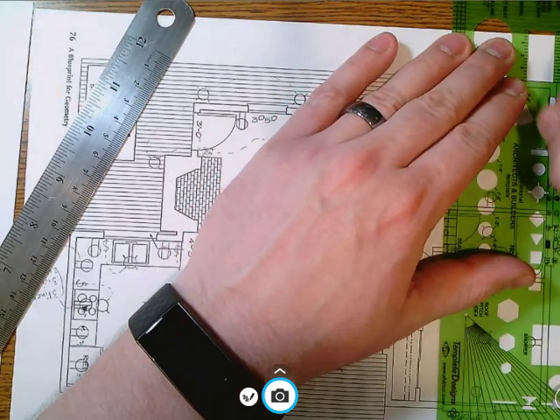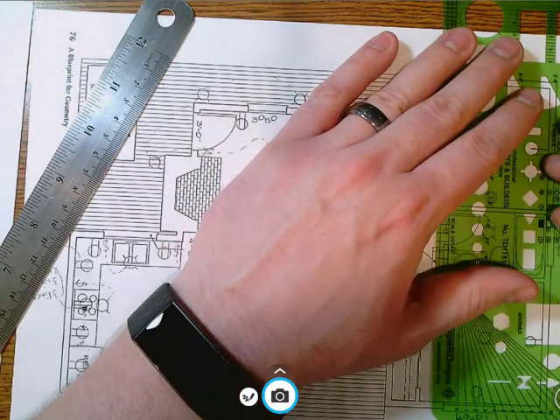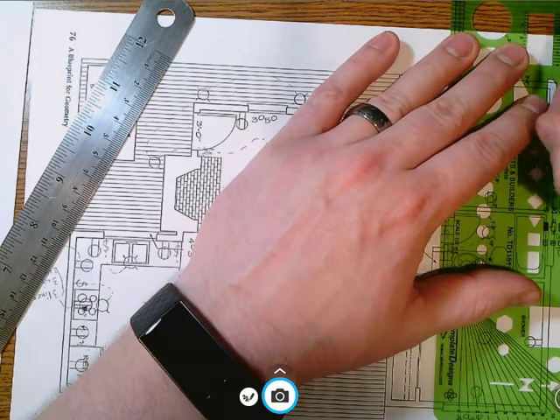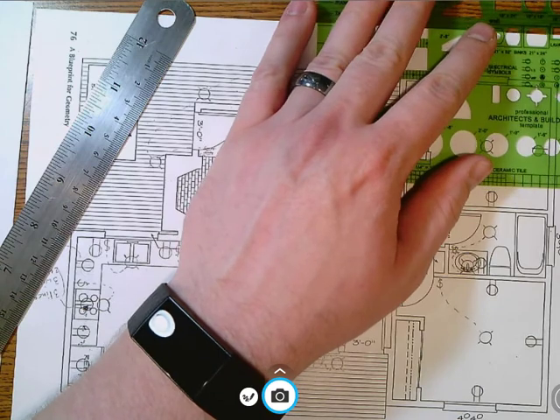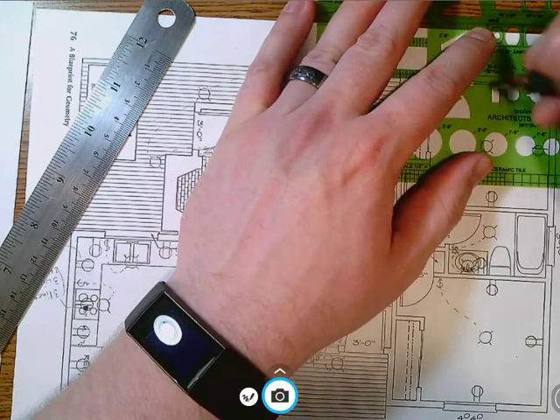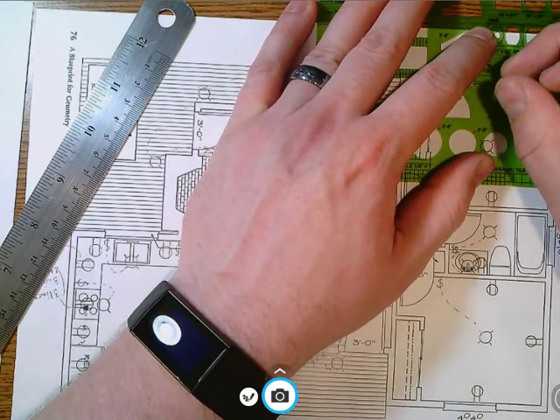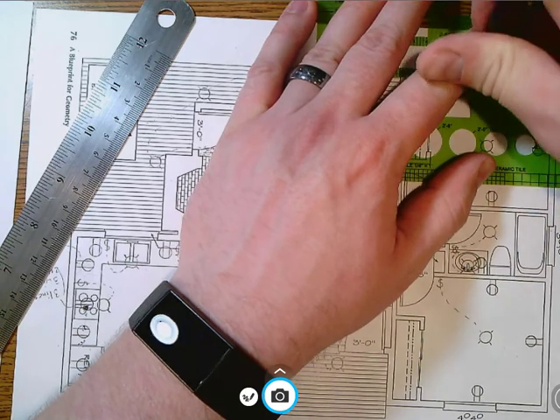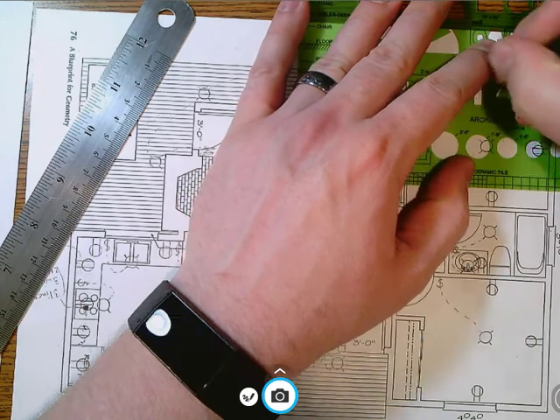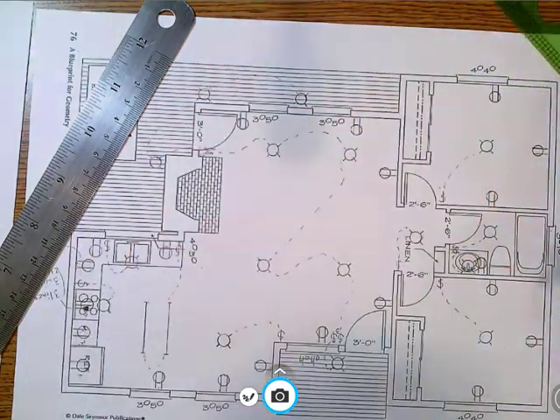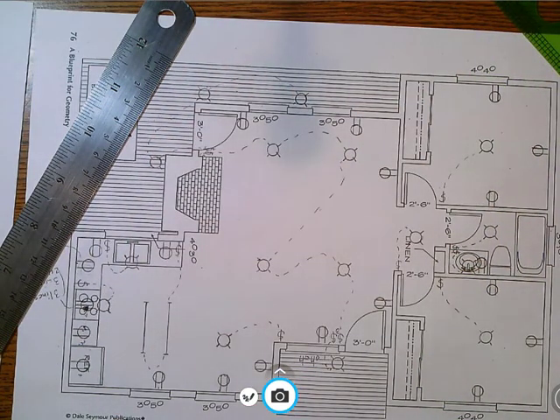Again, just aim for the middle. You have about a foot either way of leeway here, unless you really need to be intentional for some reason, which is fine, that's your decision. But as long as you have an outlet on each wall, that is all those bedrooms should need to be up to code.